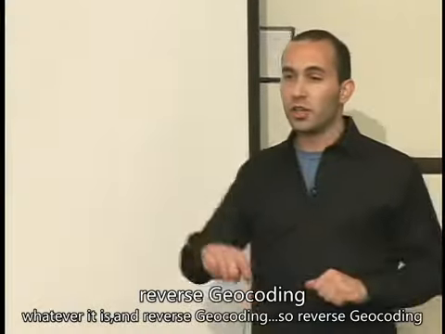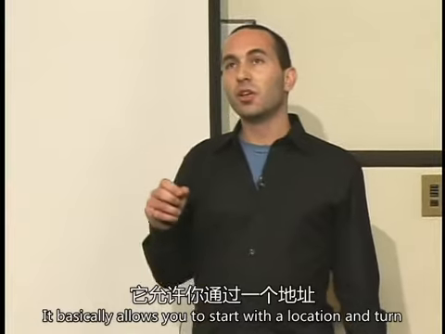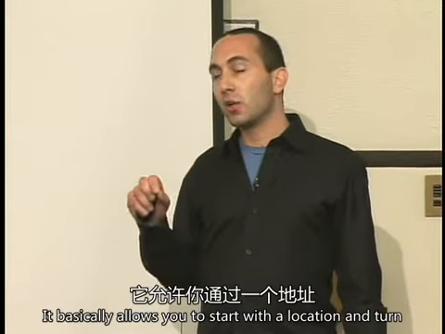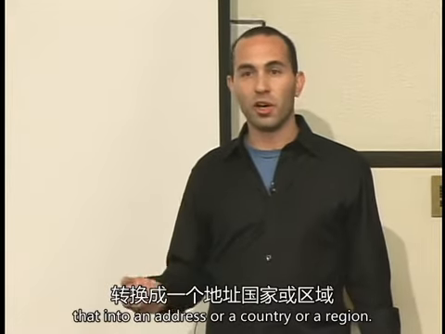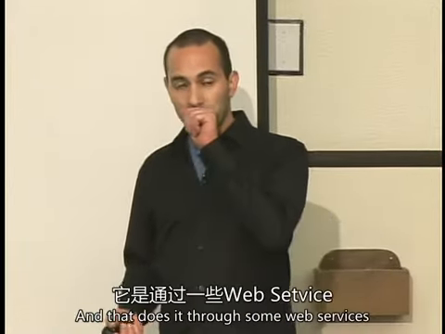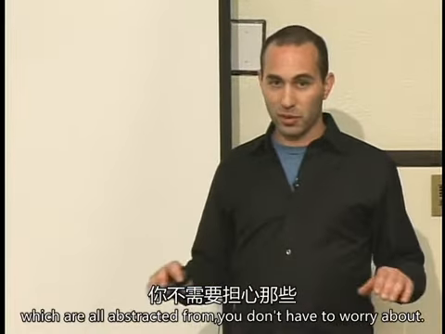Excuse me. So reverse geocoding is, I think, pretty cool. It basically allows you to start with a location and turn that into an address or a country or a region. And that does it through some web services, which are all abstracted from you, so you don't have to worry about it.